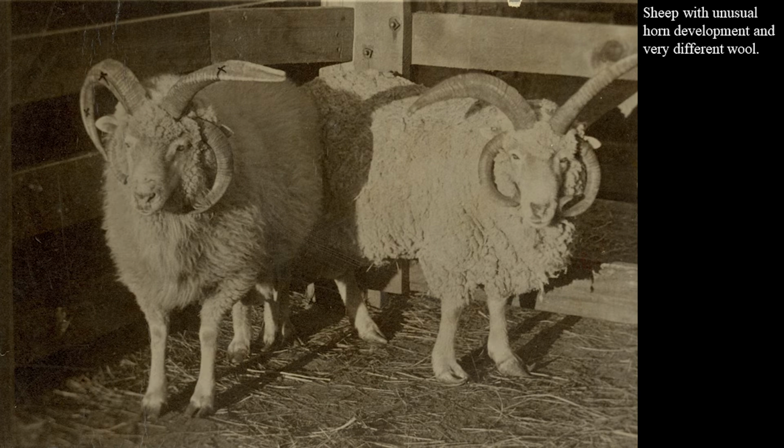Here's some sheep that he had. He would purchase these sheep, or specimens like these sheep, from people, and you can see they had very odd horn formation. They also have very different coats. The one on your left has more of a mohair type coat, where the other one's more of a traditional sheep wool. They very badly need to be sheared.